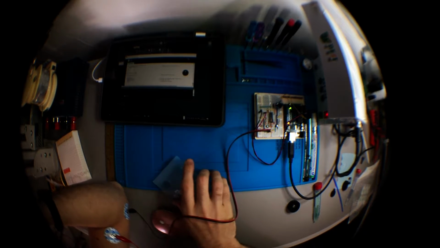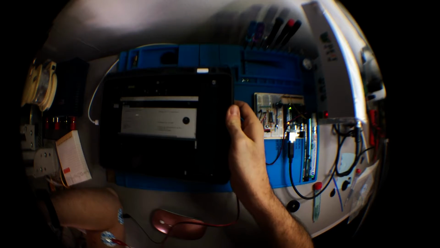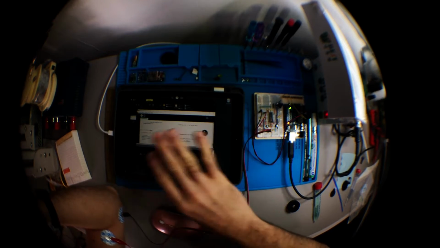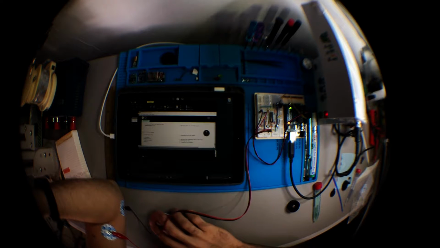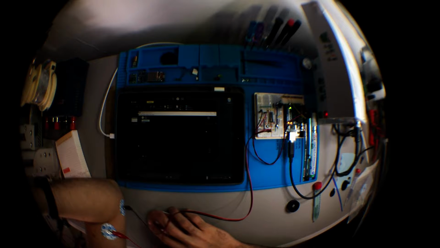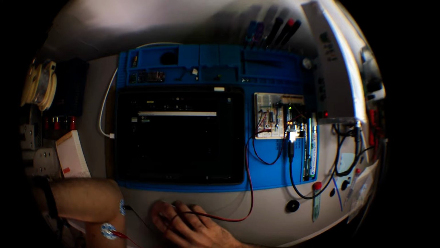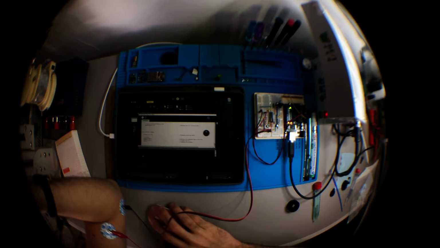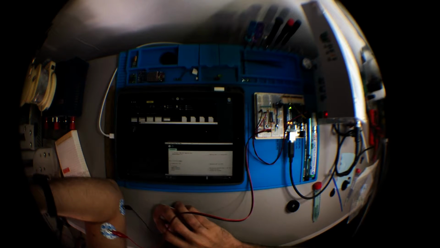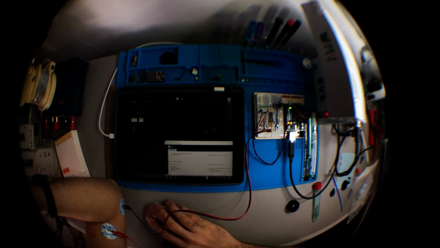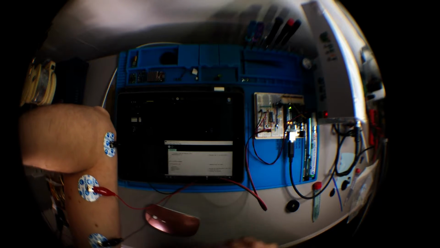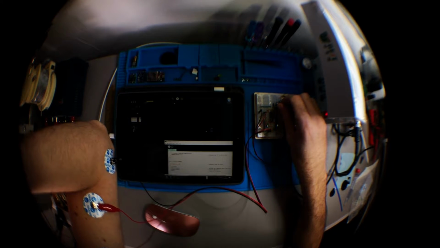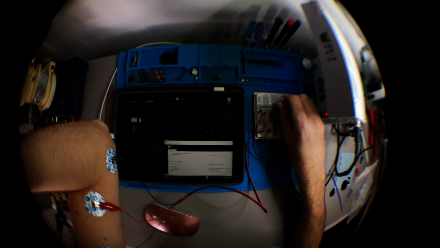And let's try to see if it works. So I put the iPad here, then I open this, let's see what happens. Let's try to find the track, because now I moved this.